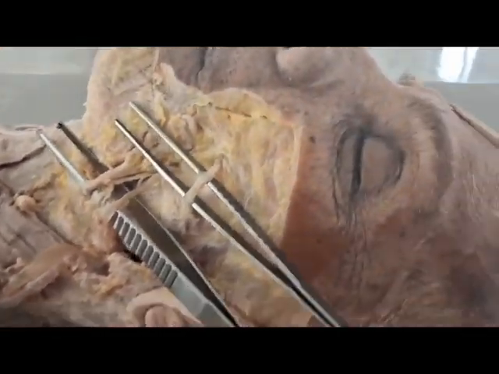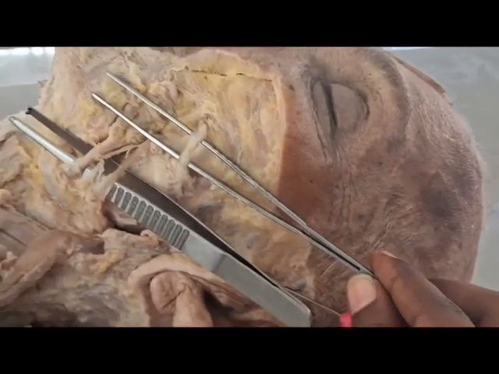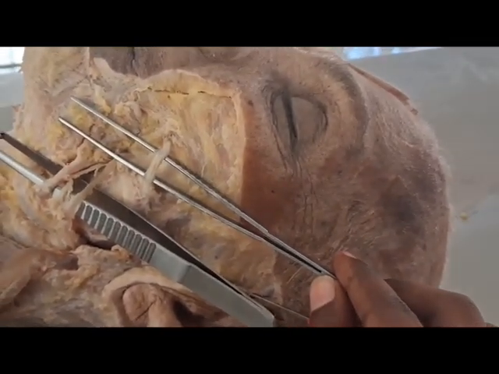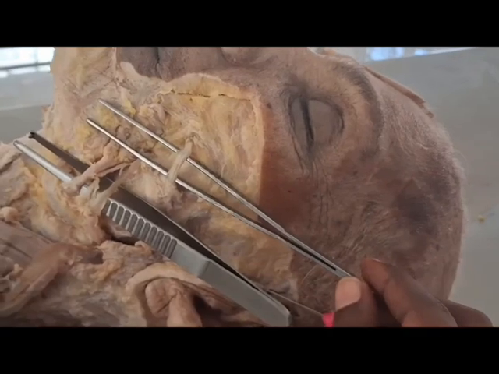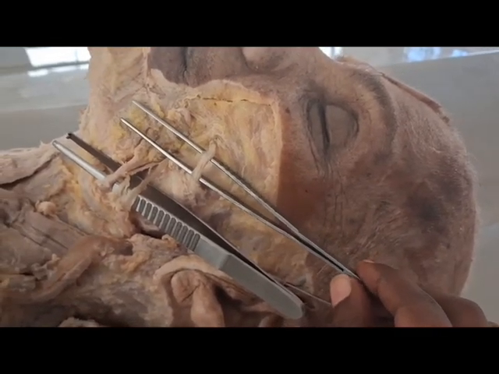The next structure you see here is the parotid duct, which pierces three structures to reach the oral cavity. The three structures are buccopharyngeal fascia, buccal pad of fat, and buccinator muscle.